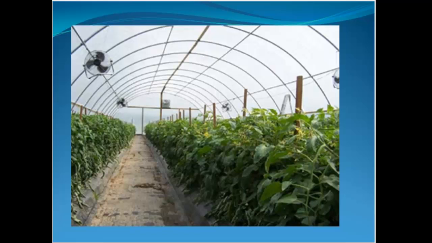And by keeping an environment so that the leaves don't remain wet, we reduce the likelihood for particularly foliar fungal diseases, but some other diseases as well. So that's a cultural practice, putting those fans in there, and it helps us because it is a mechanism of disease avoidance. We avoid the disease from ever becoming a problem to start with.